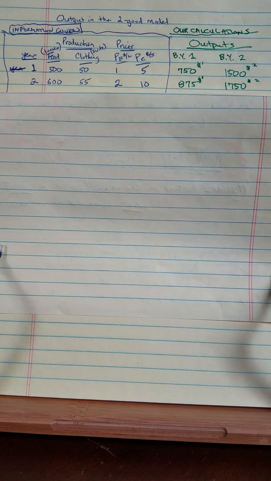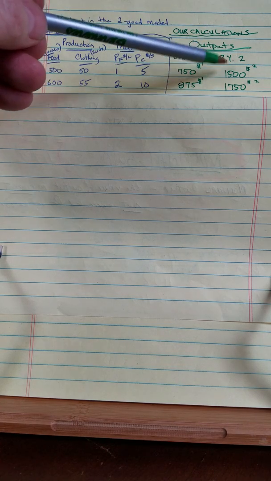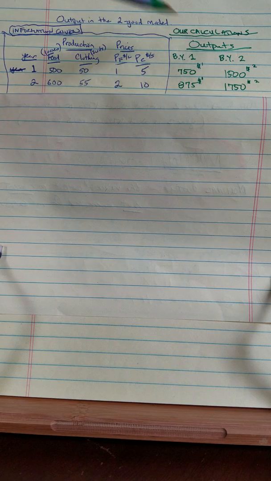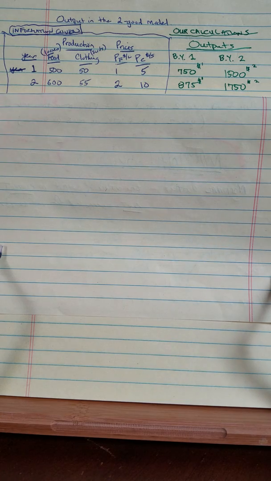And then if instead we use year 2 as our base, then we can also calculate a valid measure of output, a valid measure of real output, that is. And we notice that these base year 2 values are simply twice as big as the base year 1 values, and that's because the prices in year 2 are simply double the prices of year 1.